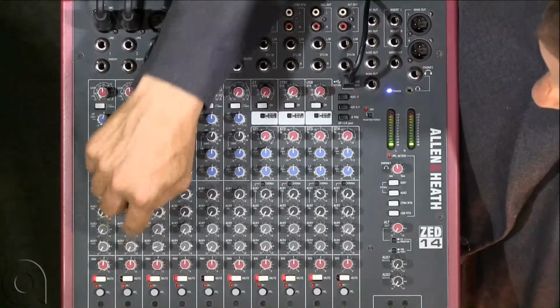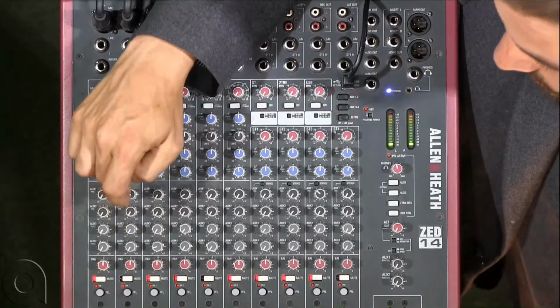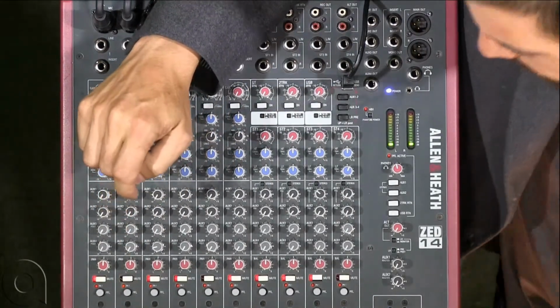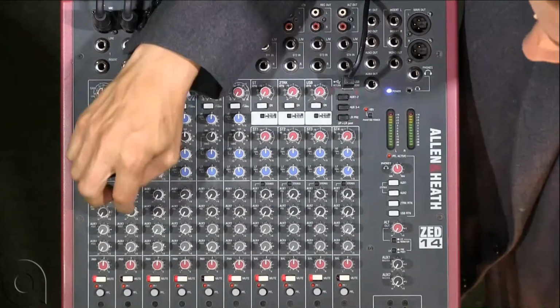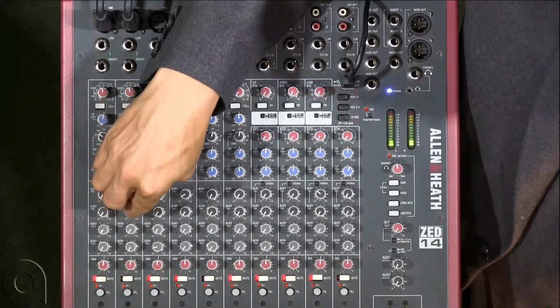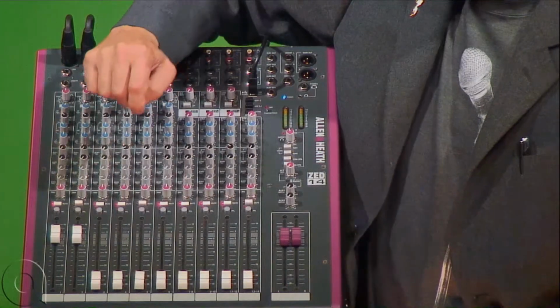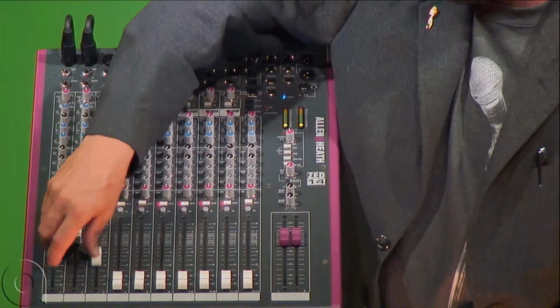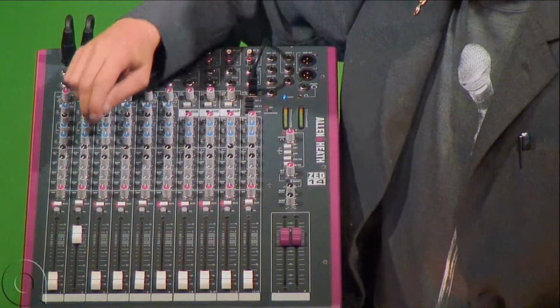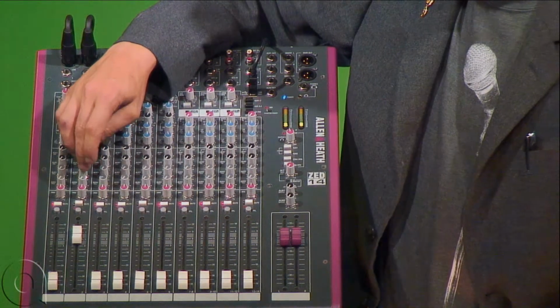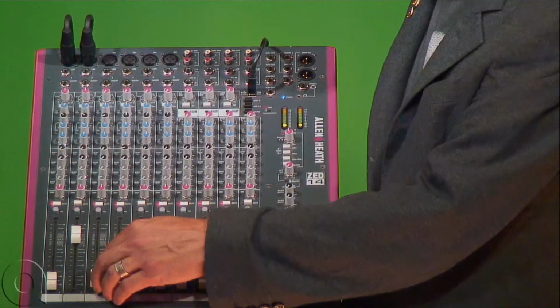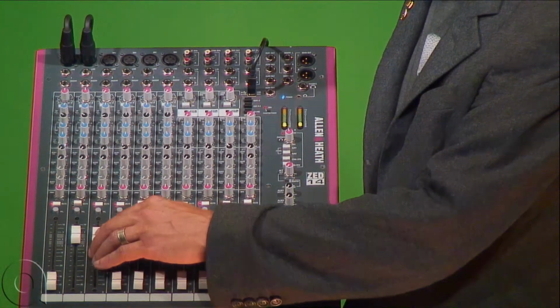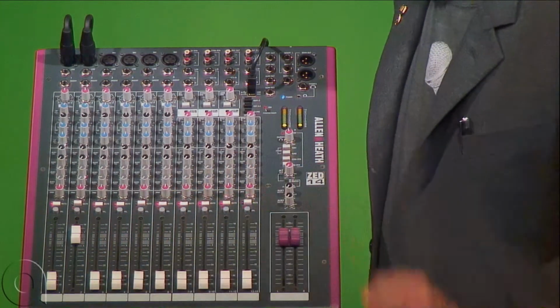The reason aux 3 and 4 do not is they are labeled post, whereas aux 1 and 2 are labeled pre. What that means is the send going to aux 1 and 2 is pre the fader. So no matter where these are, it will be the same level. Aux 3 and 4 are post fader, which means as you increase this, the level will increase, and as you decrease it, the level will decrease as well.